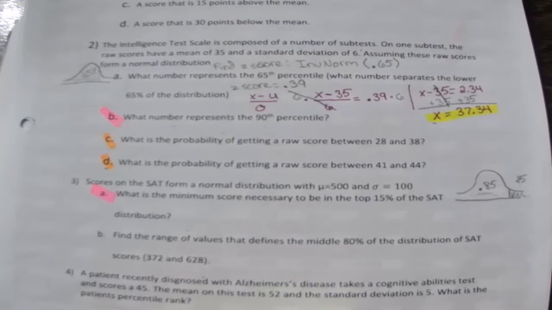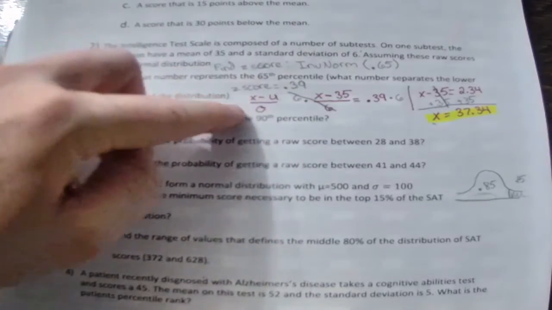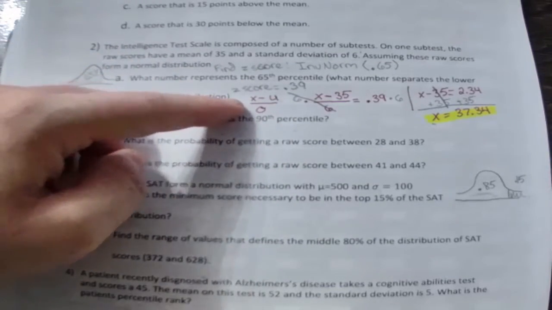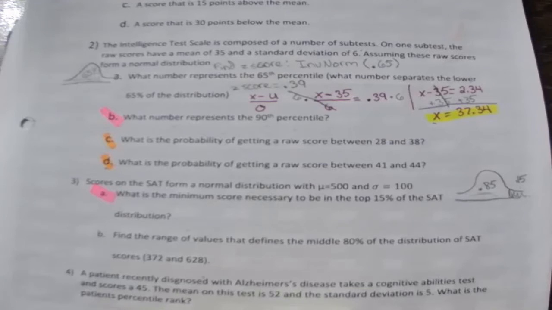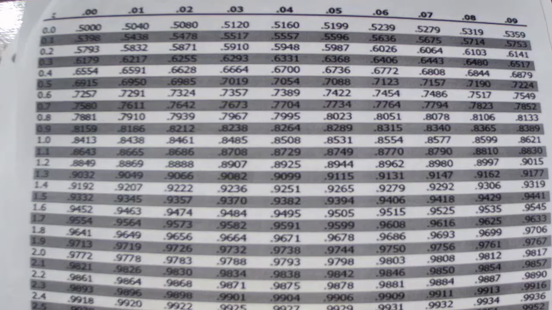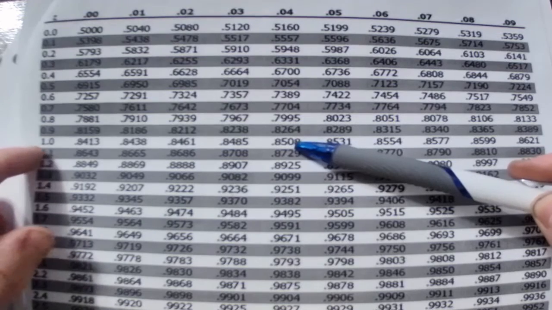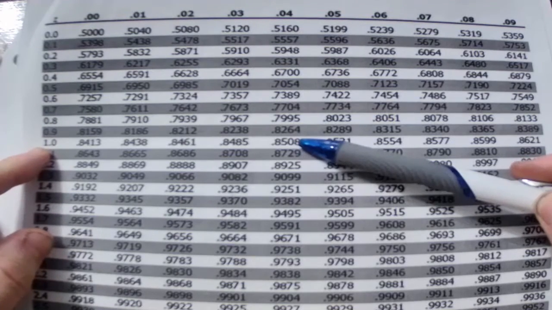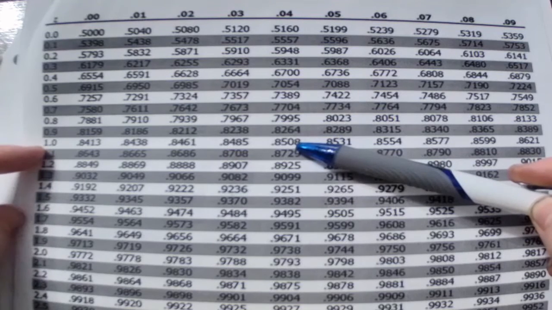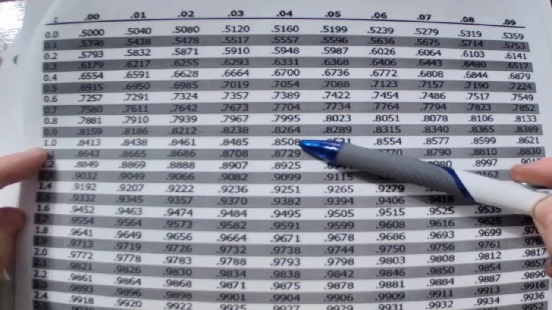So I'll help you find that, and then you would do the same formula that you did up here, where you're setting it equal to whatever the z-score you just found. So we want a percentage of 0.85. So the way that we would find the z-score we want is by looking for the first place we see 0.85. And if I did that, it would be this right here. So your z-score would be 1.04. So that would be your z-score that you would use.